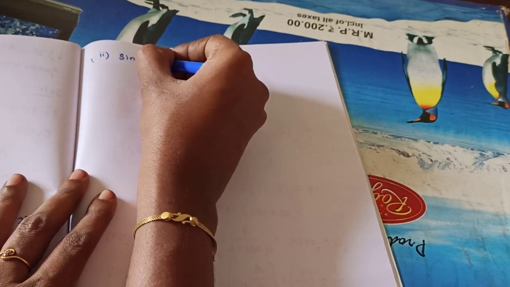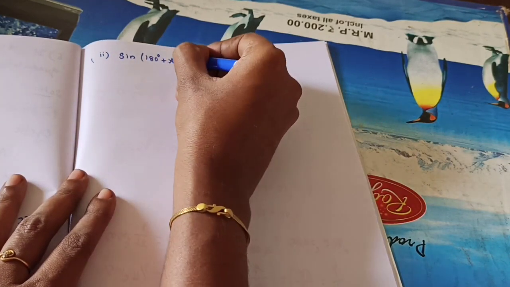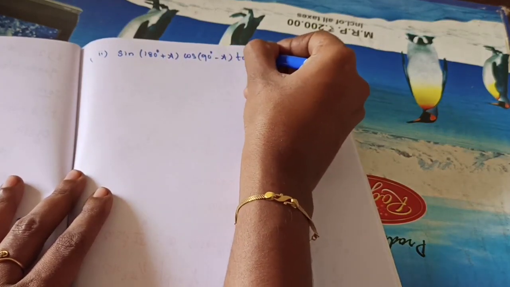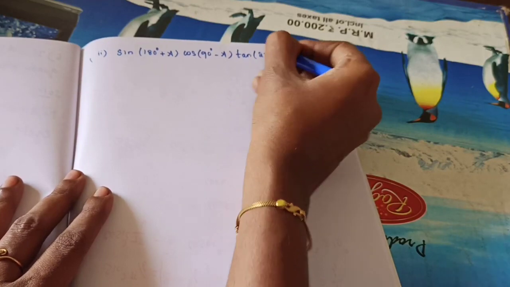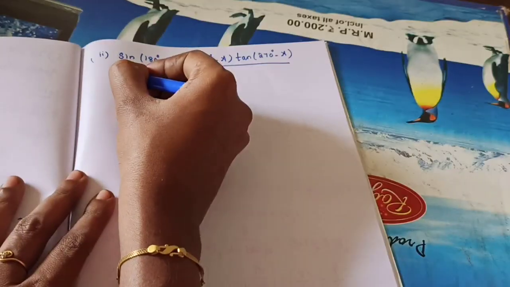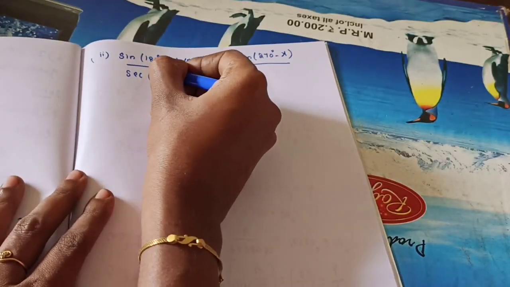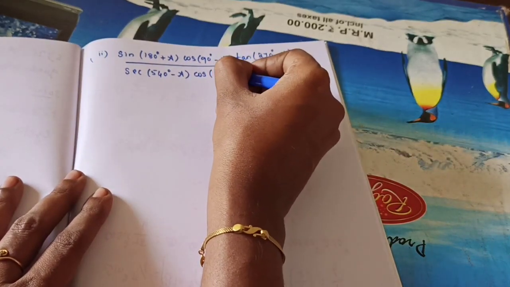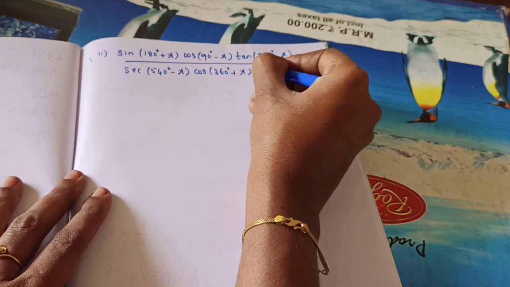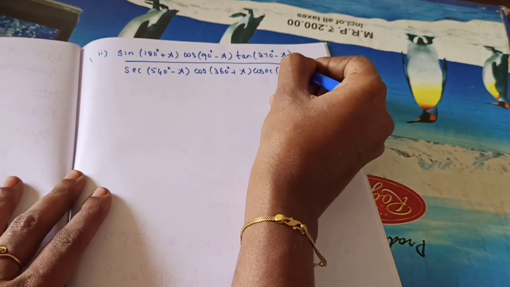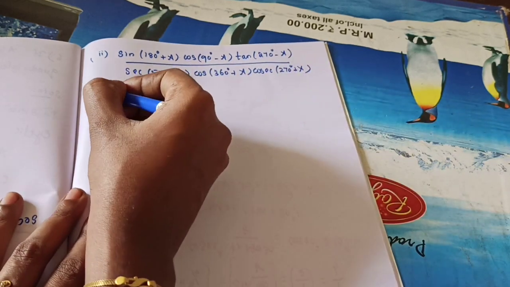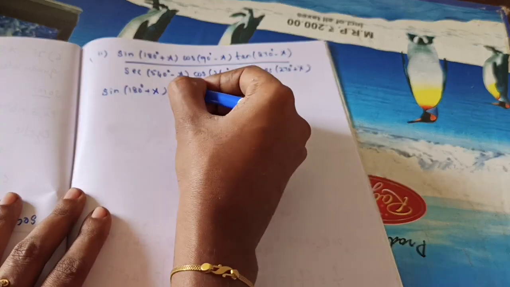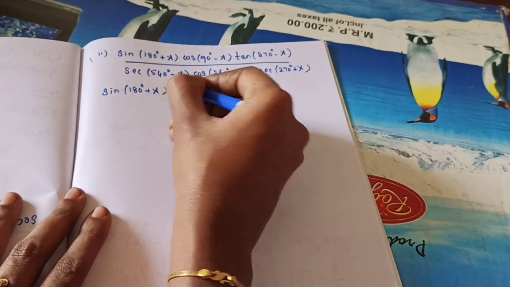Sin 180 degree plus a, cos 90 degree minus a, tan 270 degree minus a, divided by secant 540 degree minus a, cos 360 degree plus a, cosecant 270 degree plus a. Separately find out sin of 180 plus a. What is sin of 180 plus theta? Sin theta. So minus sin theta.